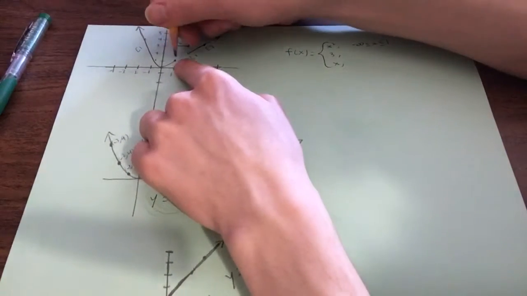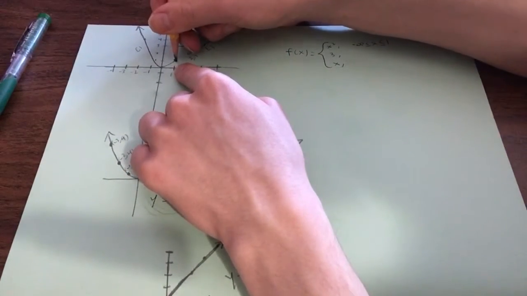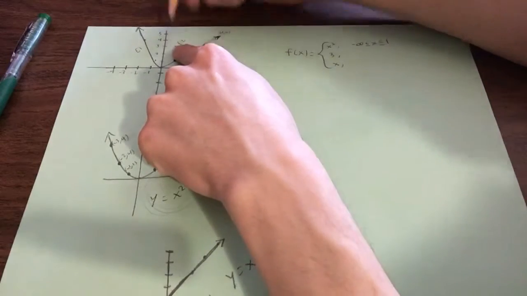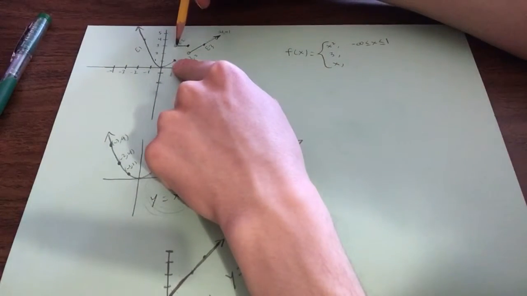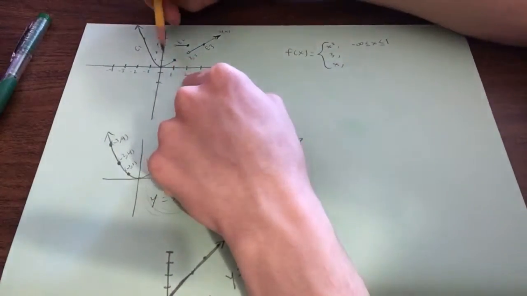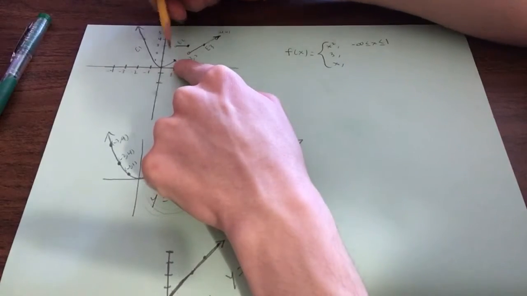And these dots that are colored, filled in, and then these holes right here that are not filled in, this is important because it's saying that, see how this is 1, 1?